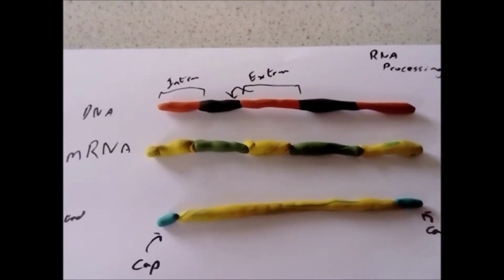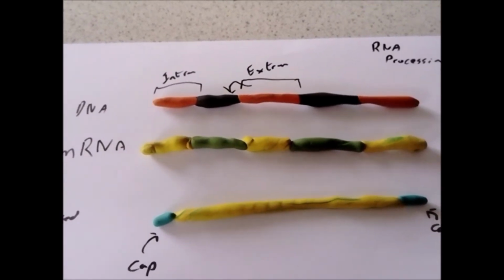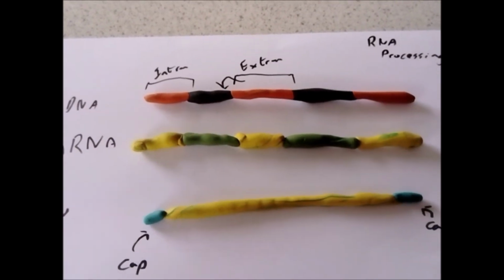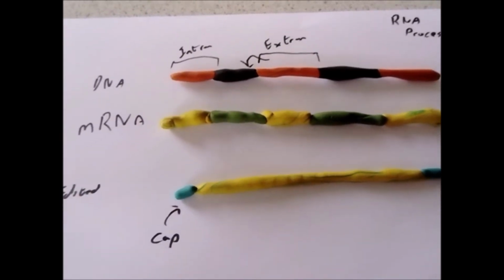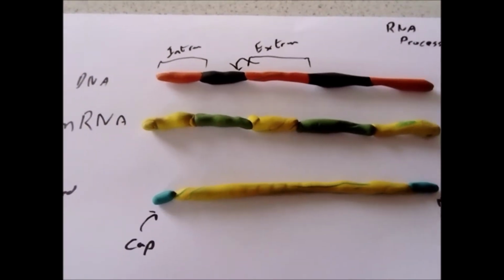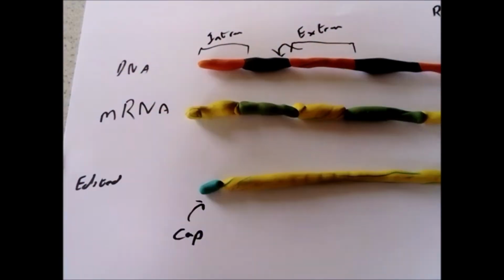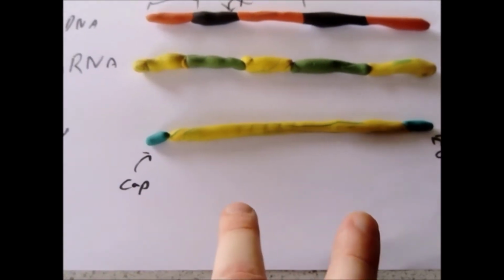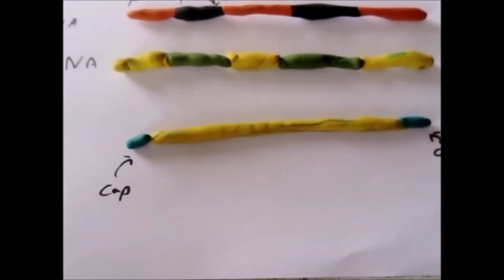So RNA processing happens after the messenger RNA has been transcribed from the DNA. The DNA contains exons and introns. Remember, only the exons code for genes. After the RNA has been transcribed into messenger RNA, it's then edited. Sometimes this is called RNA splicing because parts of the unedited messenger RNA are spliced out. So we end up with edited messenger RNA that now only has the code for the particular protein, and at either end we put a cap just to hold it together.